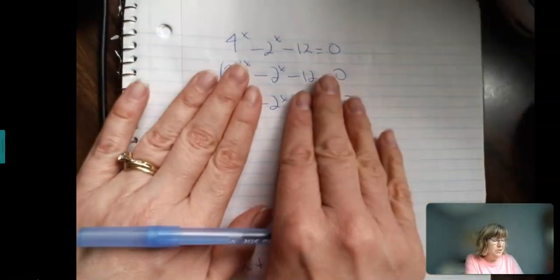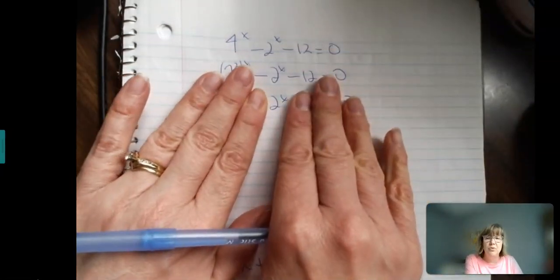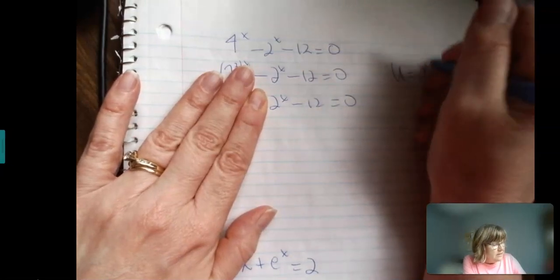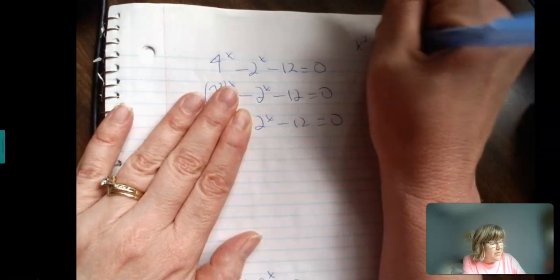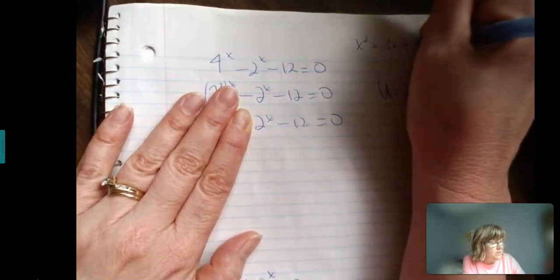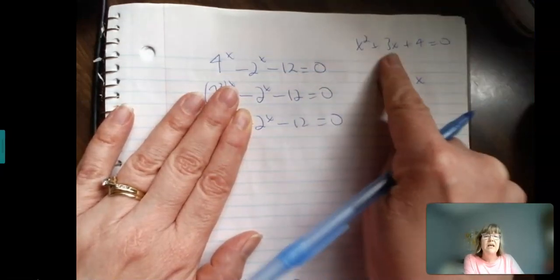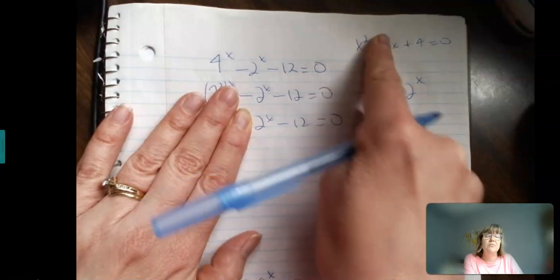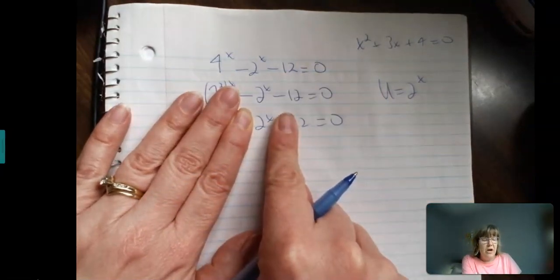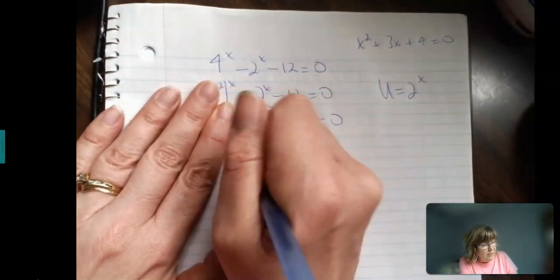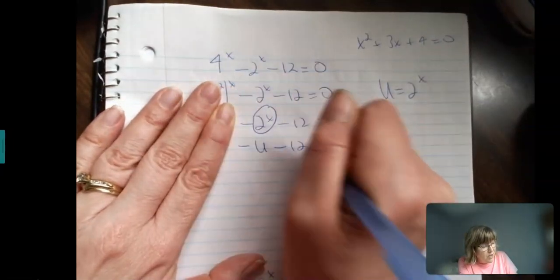So what we do is a U sub. We're going to let U be 2 to the x, okay? Because that's your middle term, like in a quadratic, you have x squared plus whatever, 3x plus 4 equals 0 or something like that. The x is usually right in the middle, and this is x squared. So I'm going to let this be my U. All right, so if this is my U, I would have minus U minus 12 equals 0.